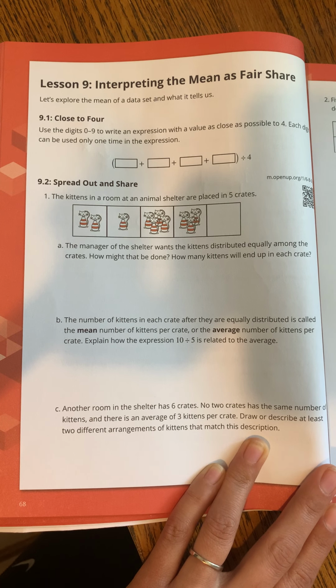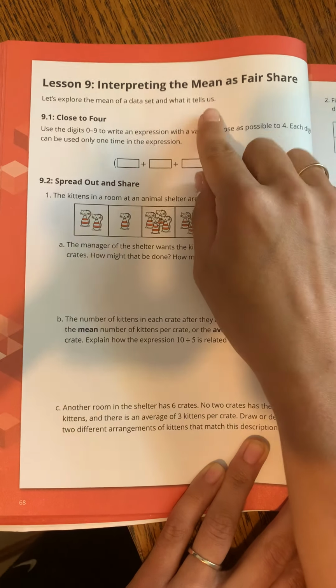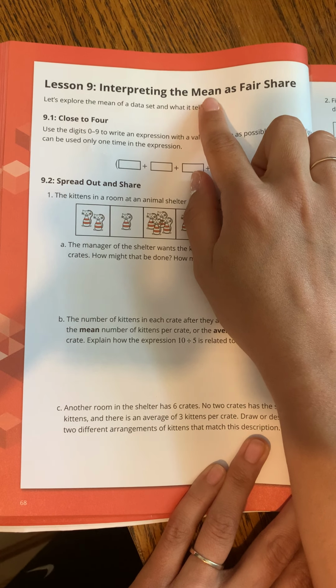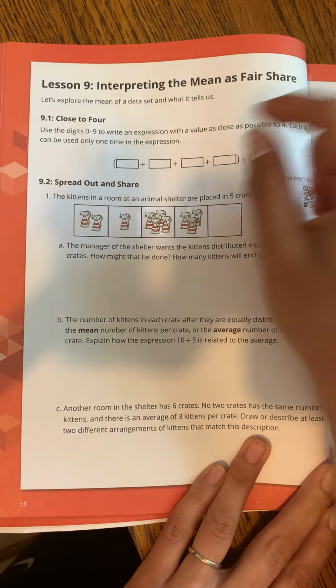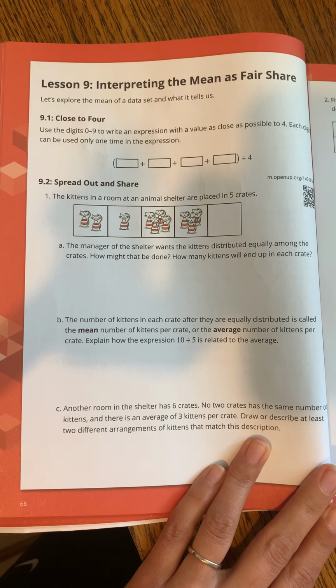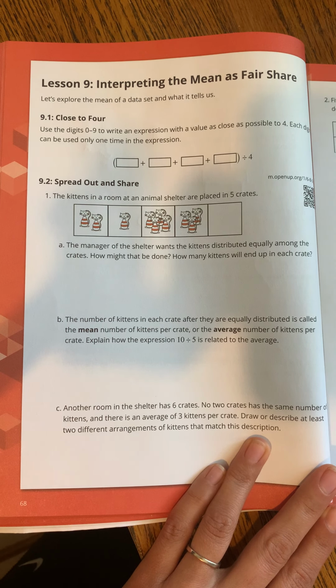All right, hey guys, lesson 9 today, where we're looking at mean specifically. Now, many of you have been introduced to this through the little rap that I taught you earlier this year.